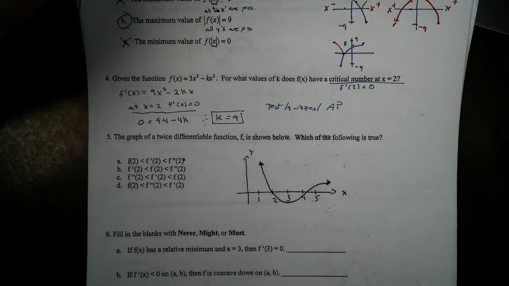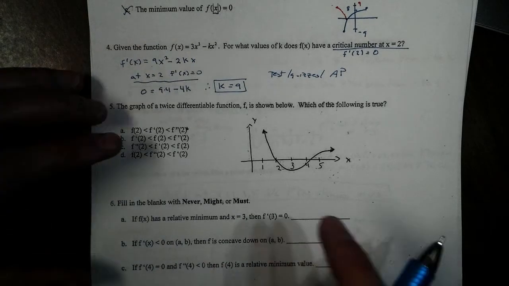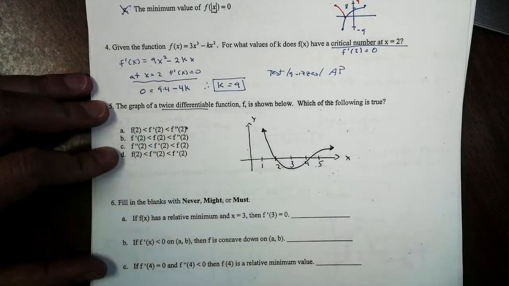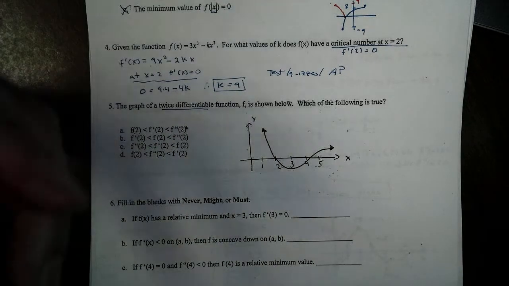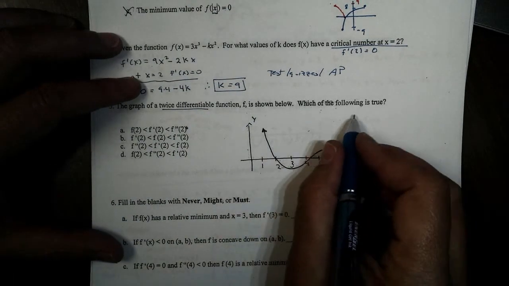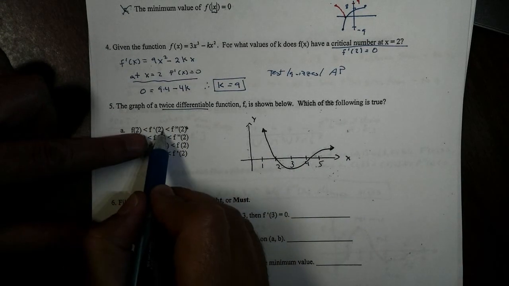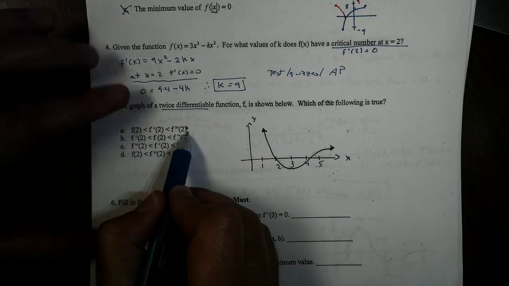All right, for number 5, this is a great question that you should not ever miss. It says the graph is twice differentiable. That means you can take a second derivative, which means it's going to have some sort of concavity values. Which of the following is true? Notice they're asking us the value at 2, the slope at 2, and the concavity at 2.